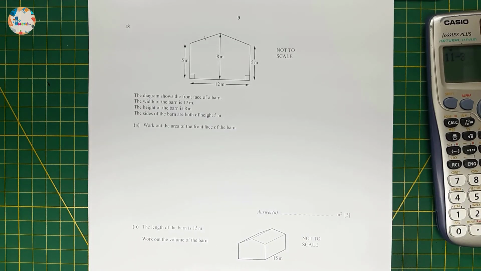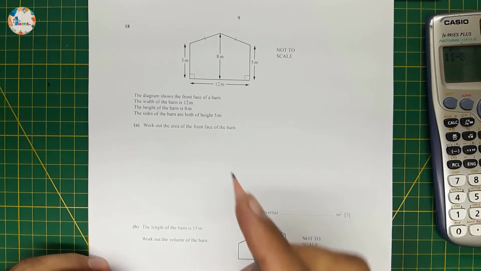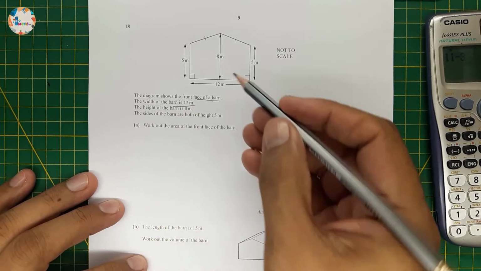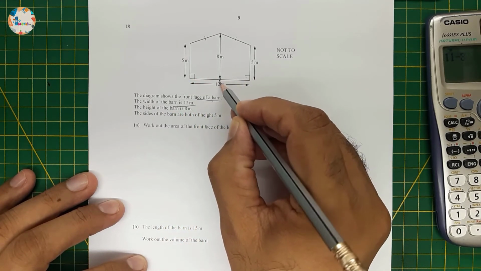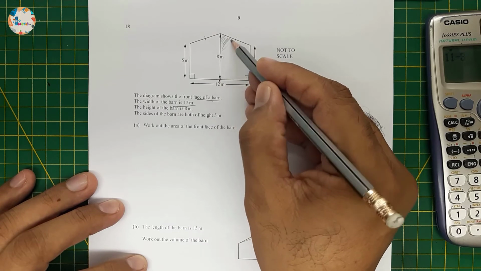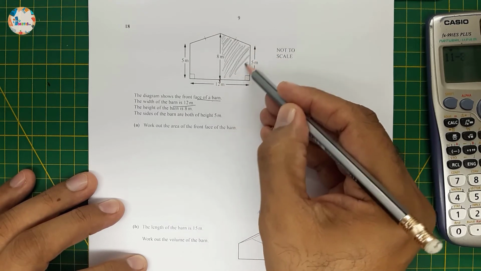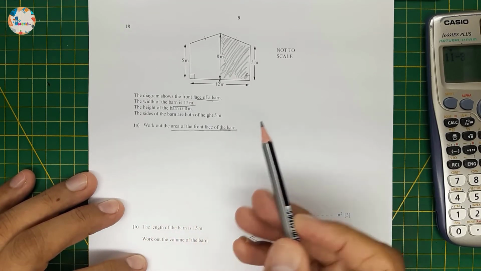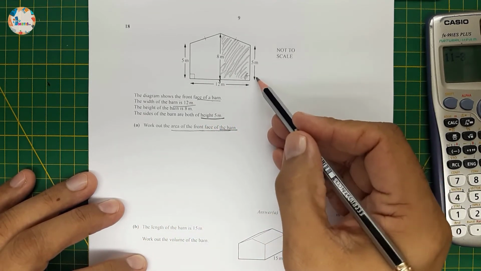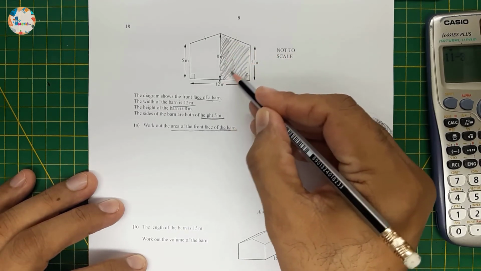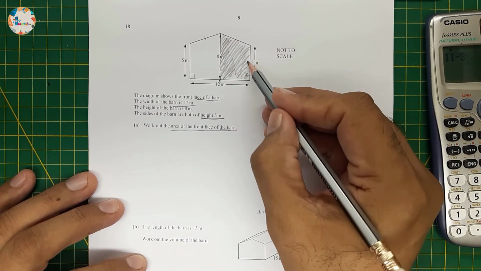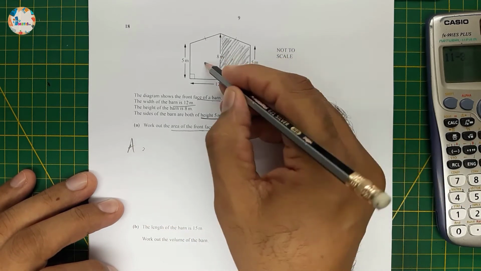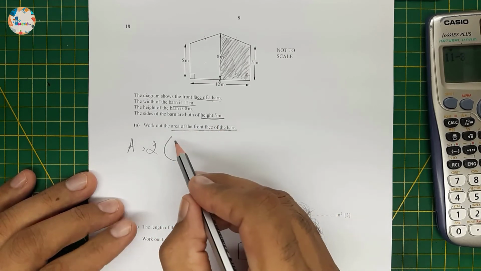This is done. Question number 18 is the diagram of the front face of a barn, and the width of the barn is 12, so half of 12 is 6. We consider this portion first. We have to find the area of the front face of the barn, and the height is provided as 5. The shaded part is a trapezium, so we can apply the trapezium formula. This is 1 and this is 2, so we'll multiply initially by 2.